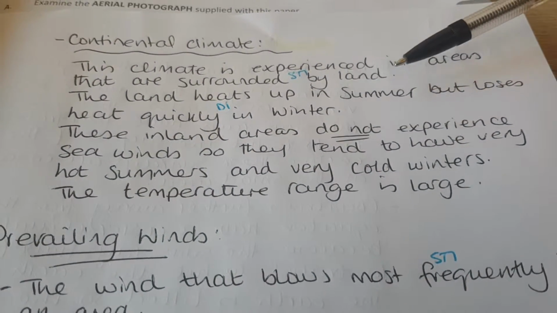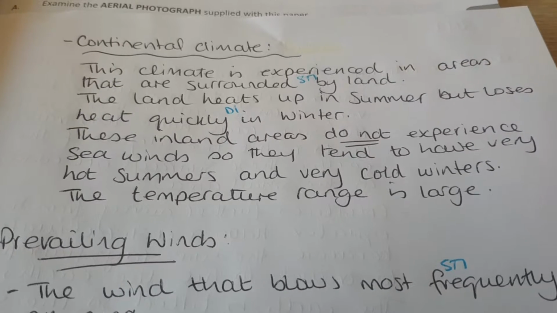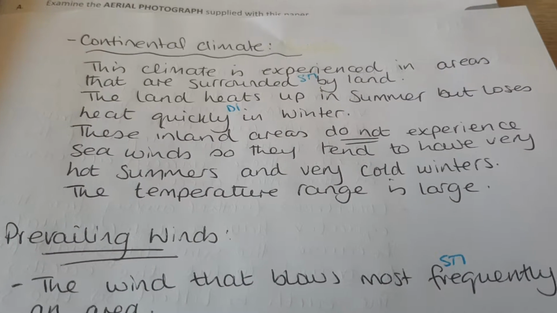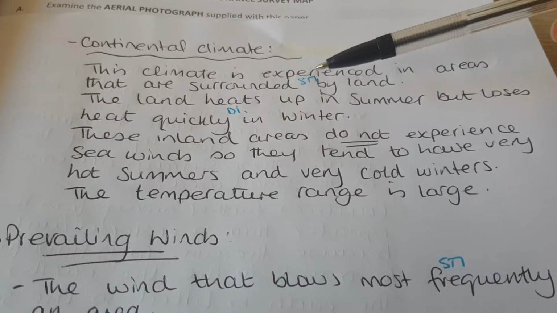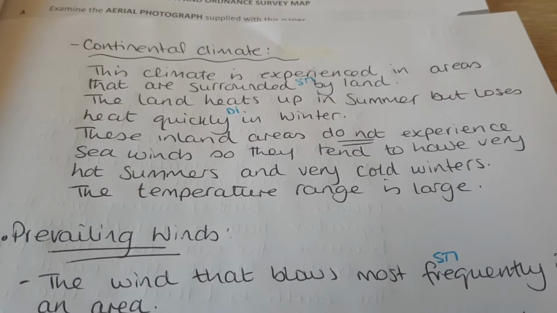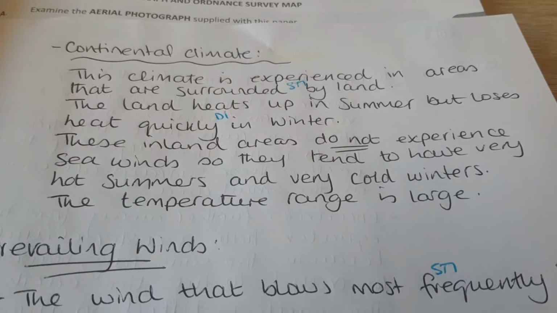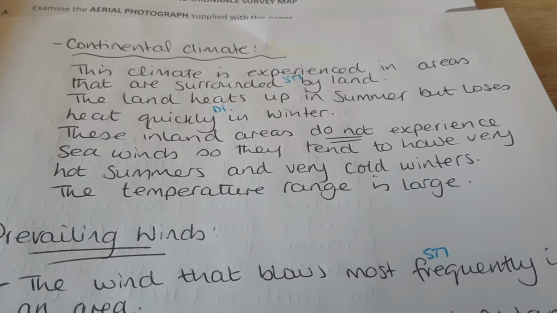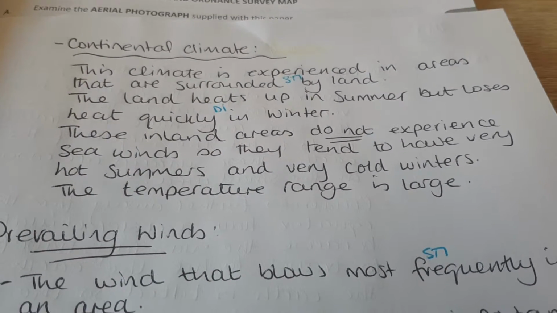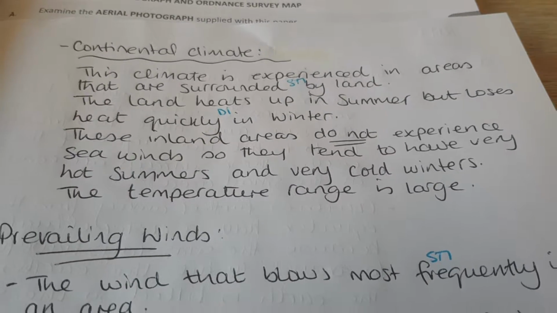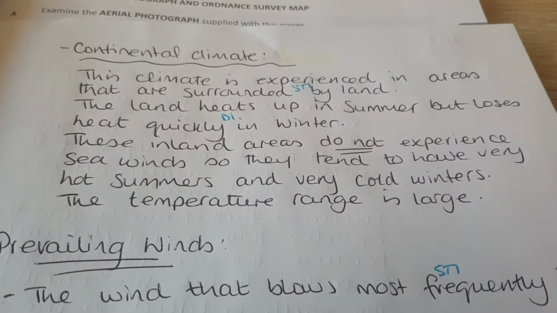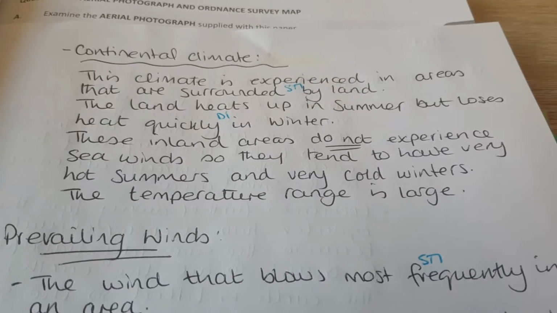And then you're going to go on to your continental, and this is for places that are surrounded by land. So think of continents, that's just land masses. Climate experienced in areas that are surrounded by land, statement 1. The land heats up in summer but loses heat quickly in winter. These inland areas do not experience sea winds for obvious reasons. They're not really around the sea, okay? My example up here was Moscow in Russia. I'll write that down for you.